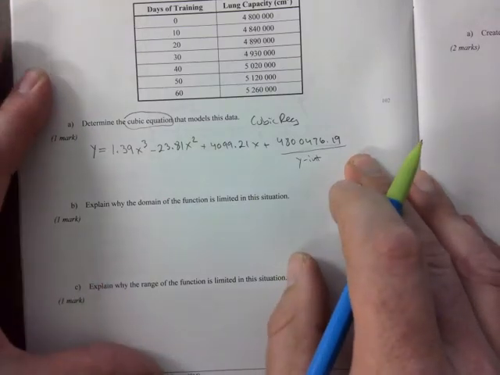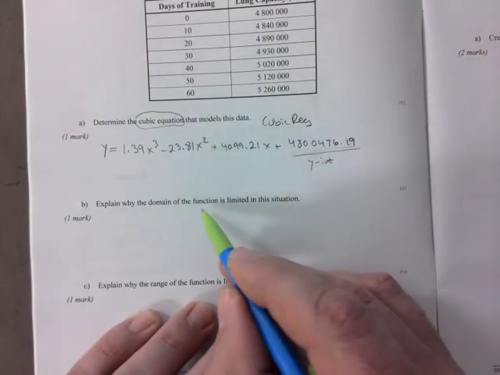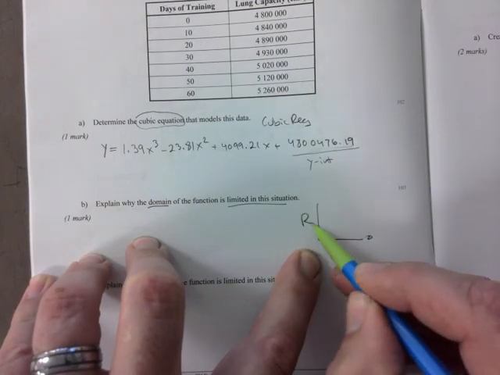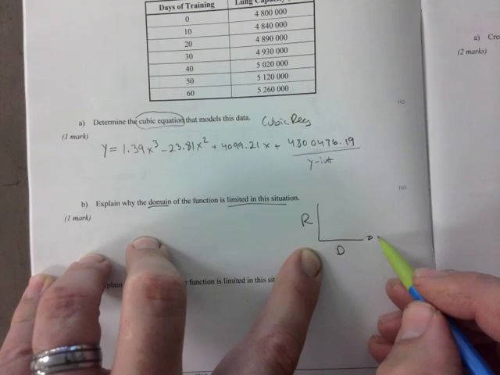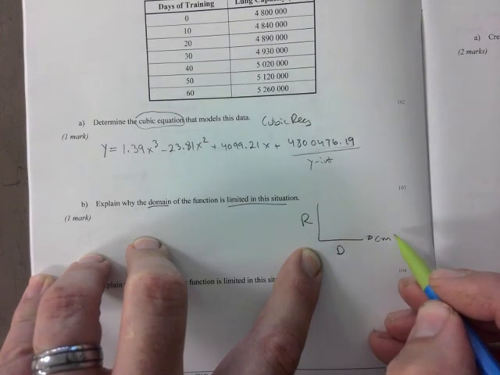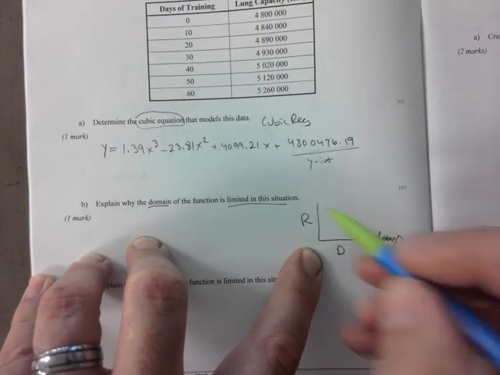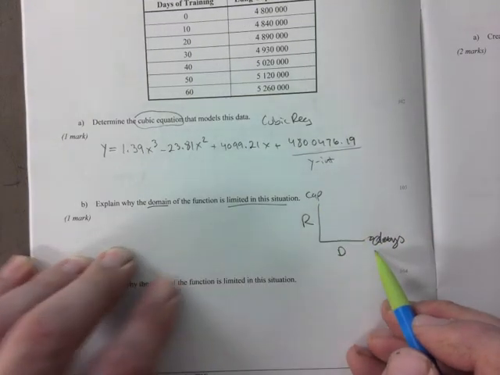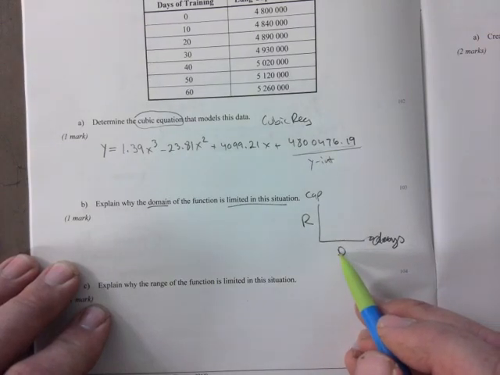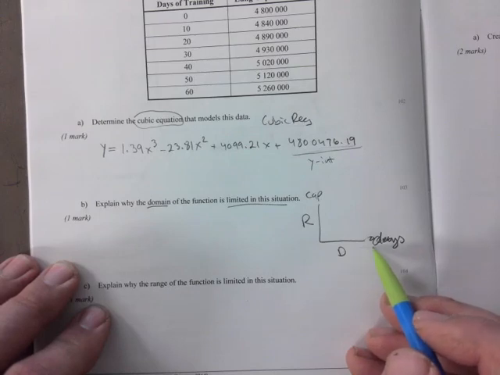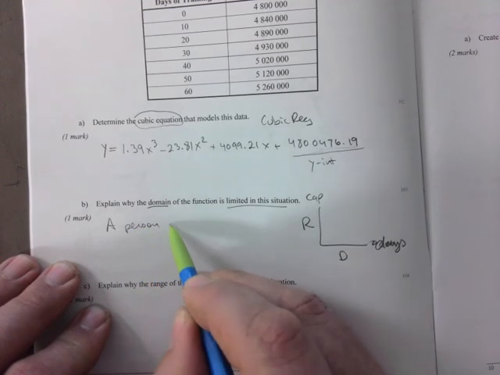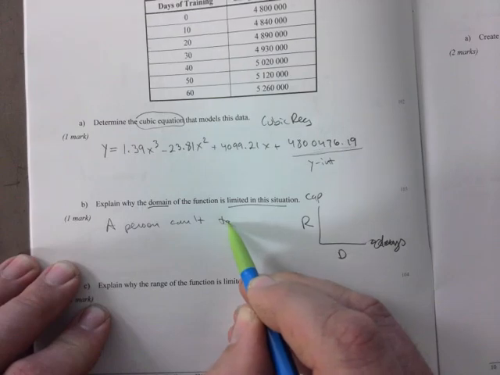Explain why the domain is limited in this situation. Why is the domain limited? Remember, this is your domain, this is your range. Our domain right now is days, and this is capacity, so the range deals with capacity. What's the problem with the domain going into infinity? You don't live forever, right? We wish, but we don't. So you can say a person can't train indefinitely.